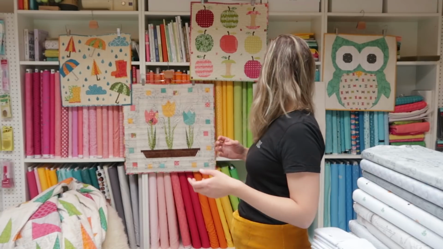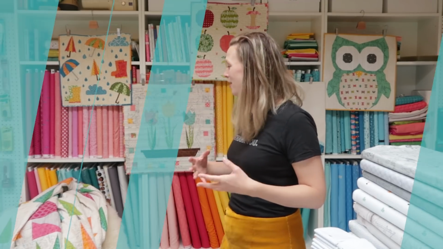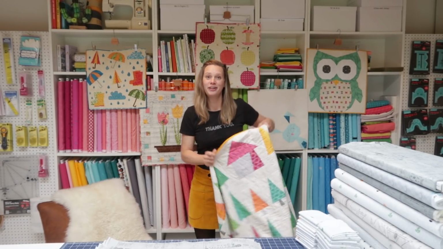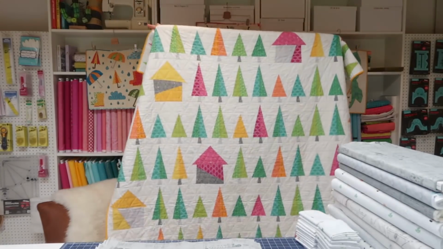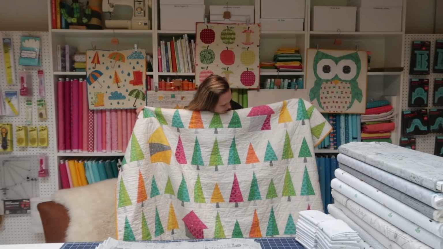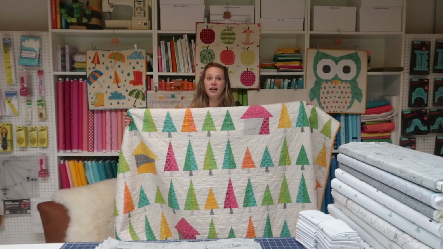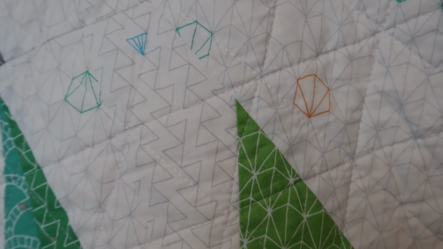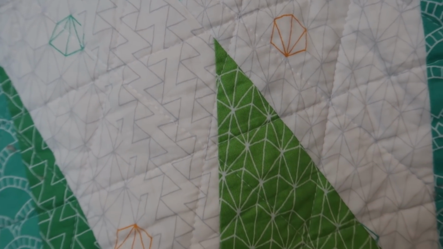And I think with all of them I use colorful fabrics on the front, on the items in the quilt design, and then low volume fabrics in the background. This large quilt, for example, this is my tree house quilt. There it is. It's too big to show you completely. But there is a lot of color in the trees and in the houses, and then you have low volume fabrics with a little bit of color in them in the background.